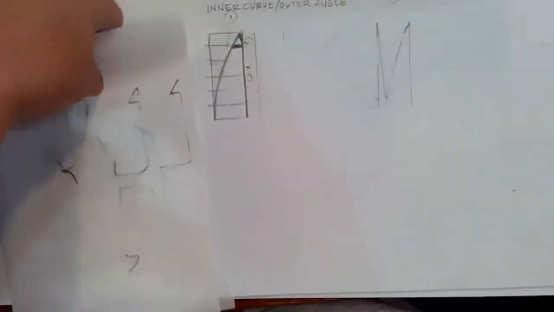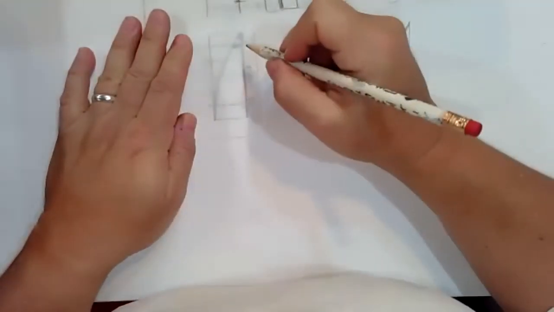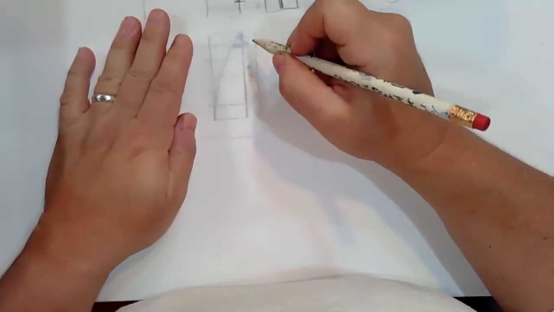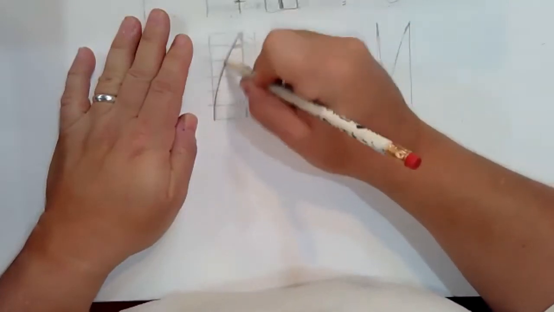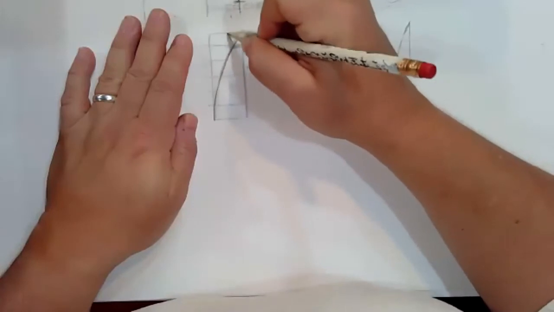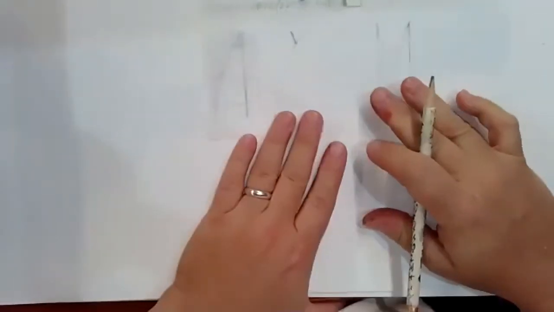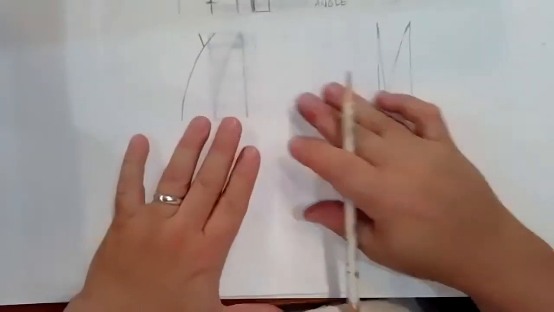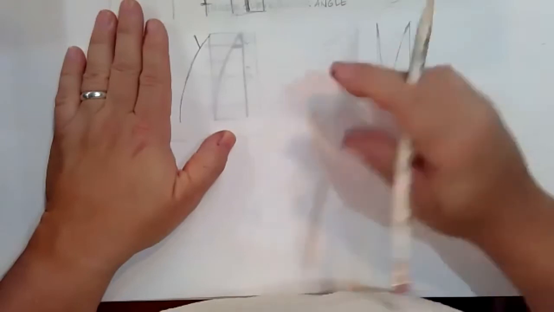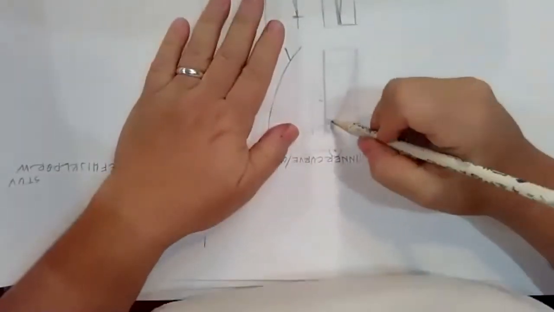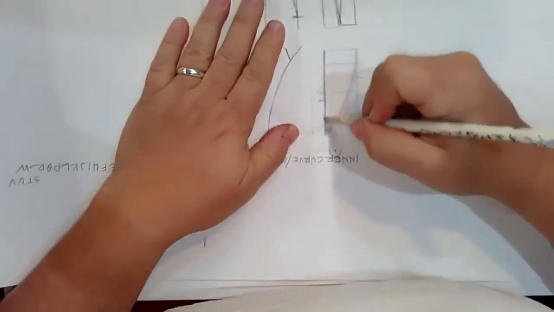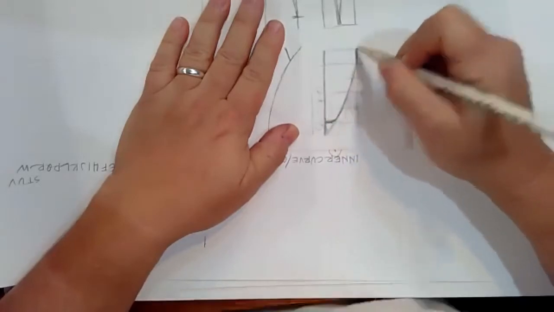All right, so Y. I mean, we could do this. This is kind of the obvious right there. Well, or we flip that. I'm doing it the backwards way here.